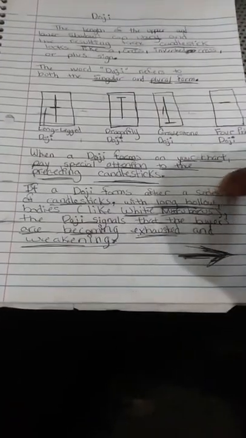So when you see a doji form on your chart, pay special attention to the preceding candlesticks. If a doji forms after a series of candlesticks with long white or green bodies, it signals that the buyers are becoming exhausted and weakening, because a doji means there's indecision in the market.